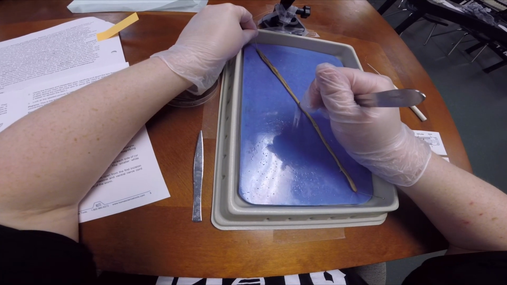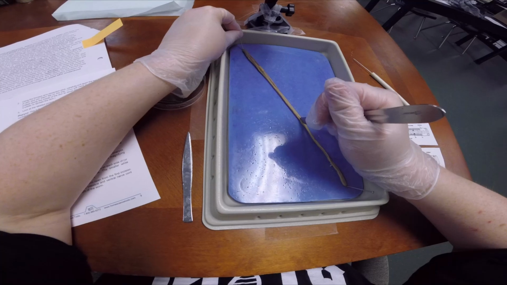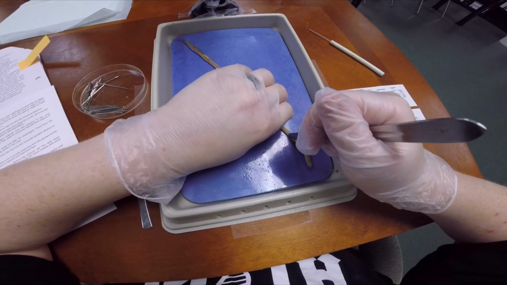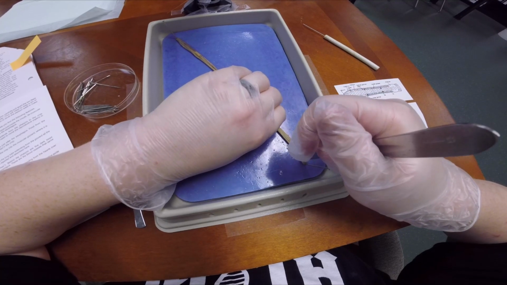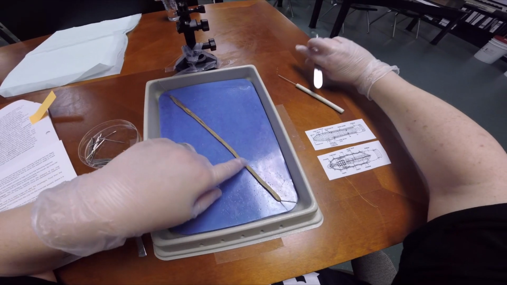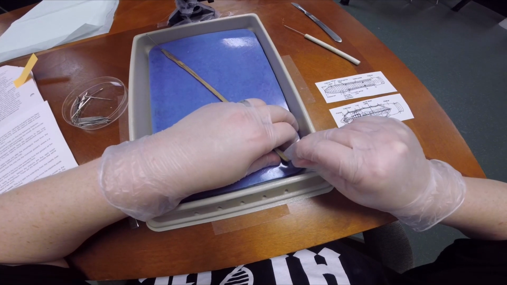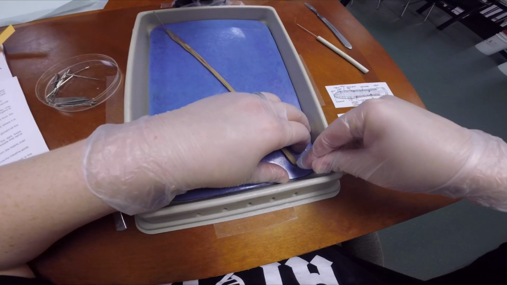It's kind of a challenge, so take your time. You want to cut all the way down to the bottom. If we didn't cut well enough, then we'll figure that out when we get there. I'm going to repin him so he's tight.